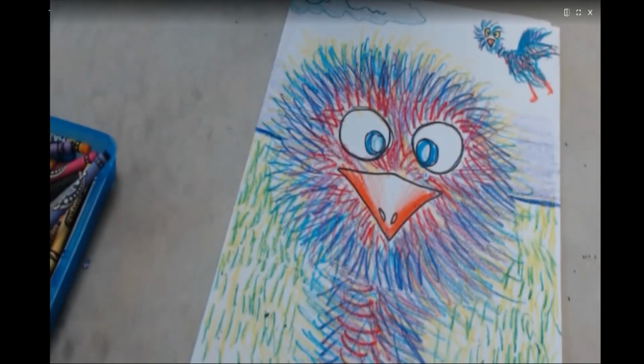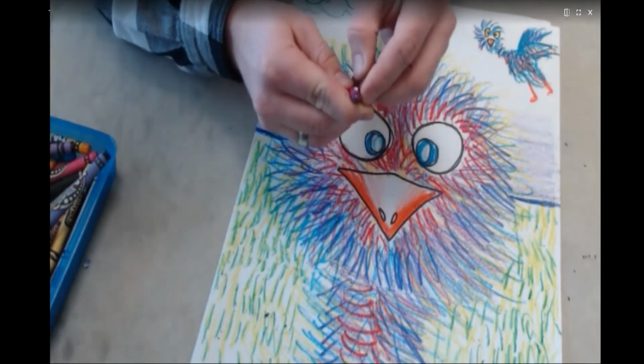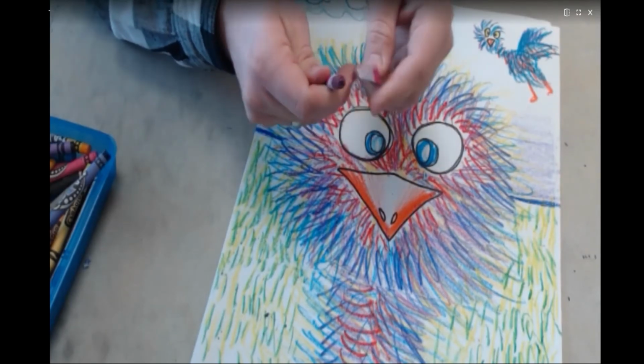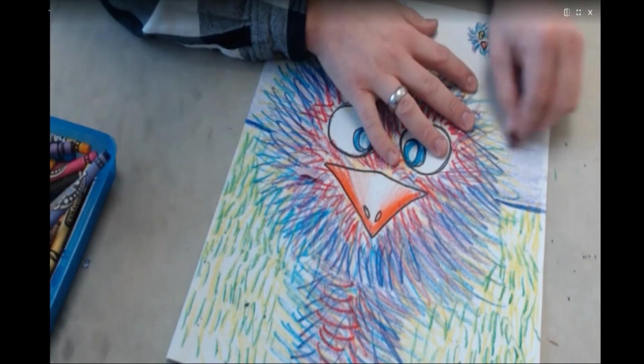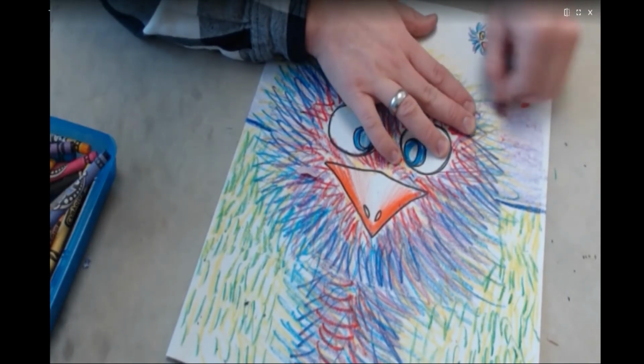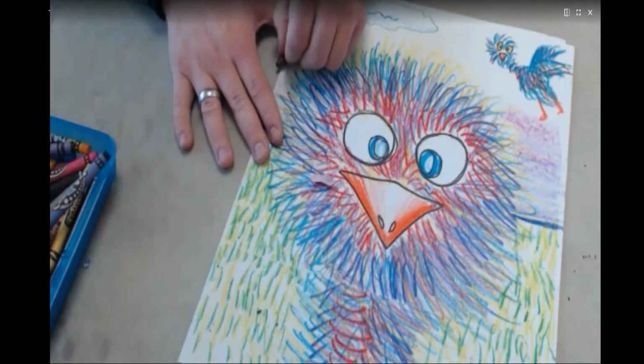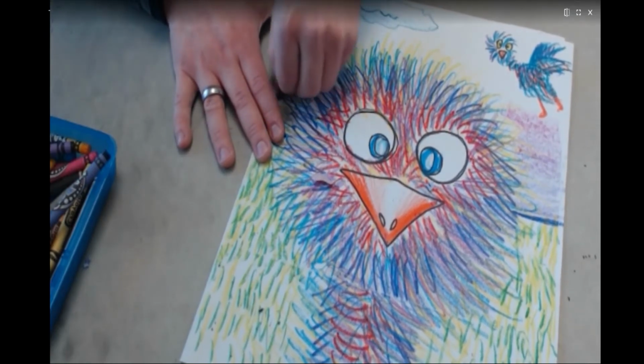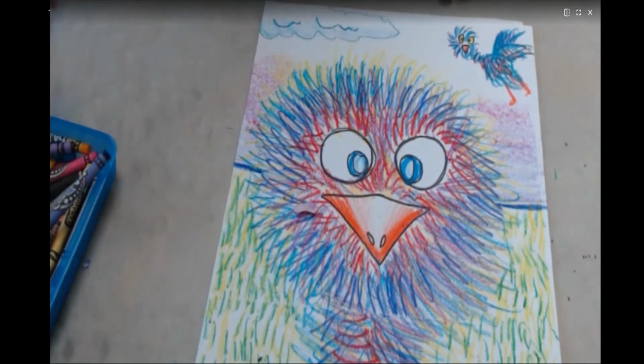Now I'm going to peel some of the paper off my red. And I'll use the side of the crayon to make that nice texture once again. You can even make them overlap each other. This is a nice way to do the sunset. That's nice. And then maybe I'll add some orange. Gonna take the paper off.